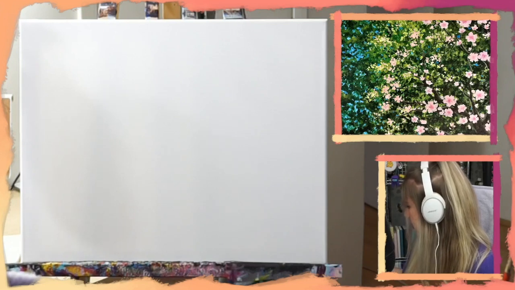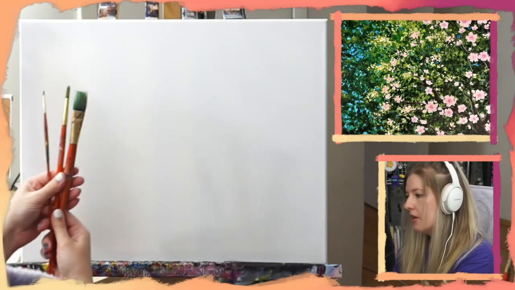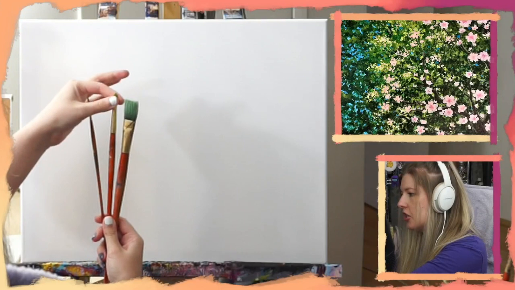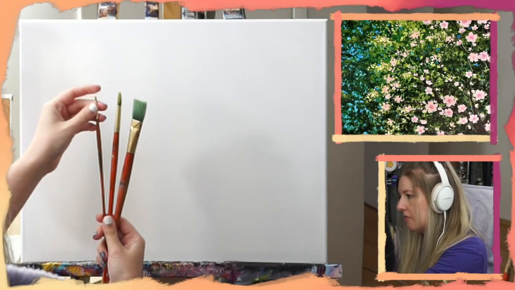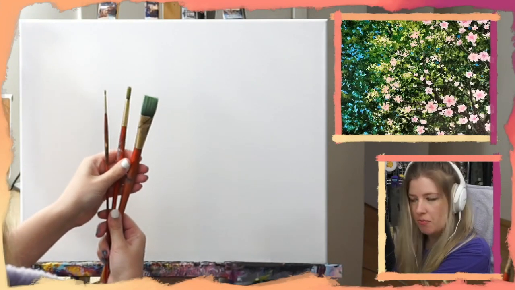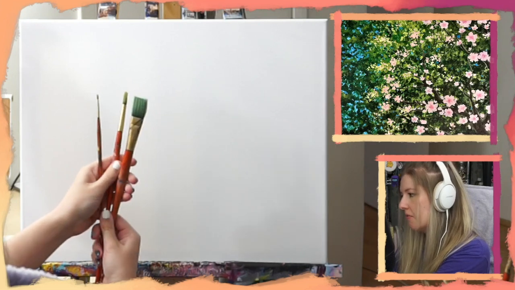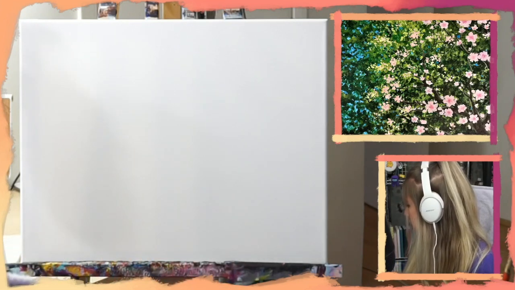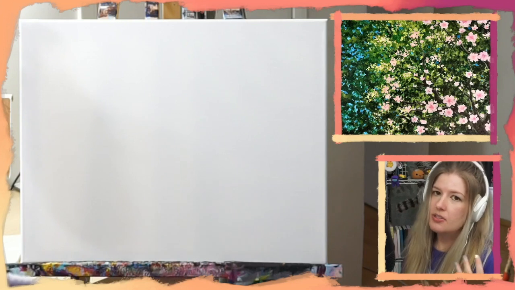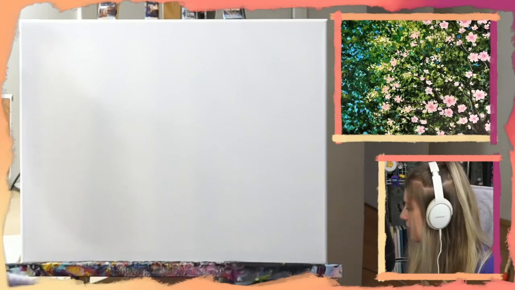The brushes I'm using are the same 3 brushes as always. We have a large flat brush, a medium round brush, and a small round brush as well. And again, if you have different brush sizes or types, that's absolutely fine as well. I'll be using those 3 though. It's just a good idea to have slightly different sizes, different shapes to work with.